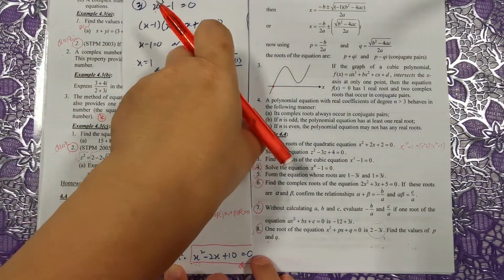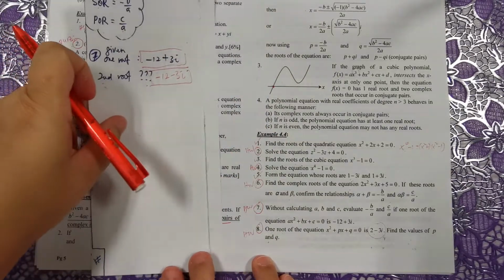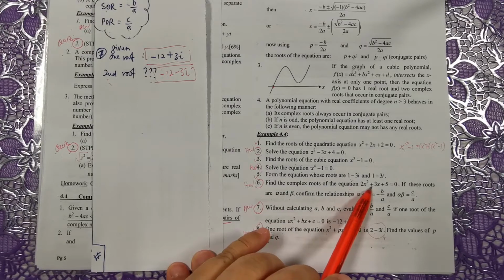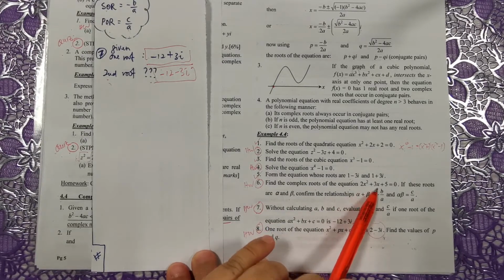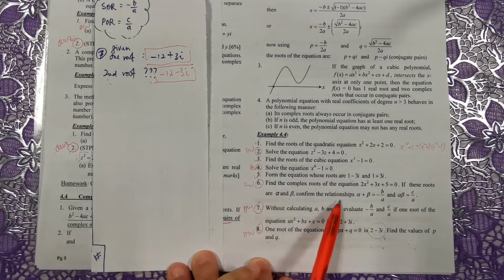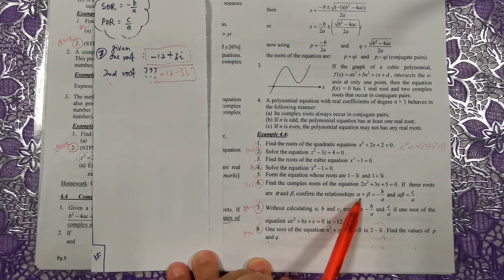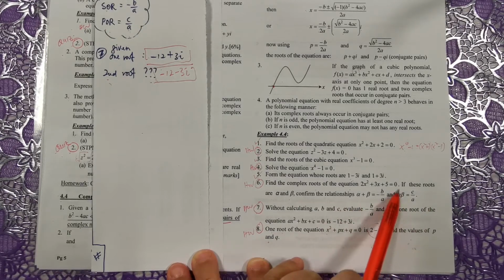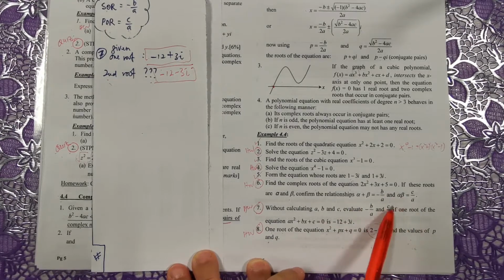Alright? Next. Question 6 I also want you to do as homework. You see, they ask you to find the complex roots of this equation. This one as usual, you find the complex roots. If these roots are alpha and beta, confirm the relation: alpha plus beta, the sum of roots, equals negative b over a, and product of roots equals c over a. This one also, you have learned in chapter 1.